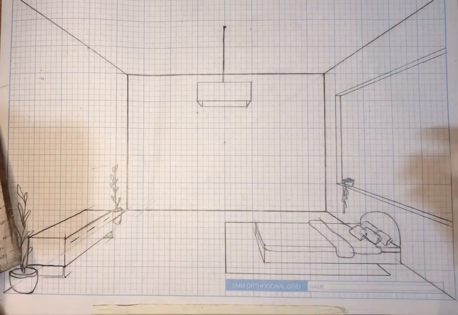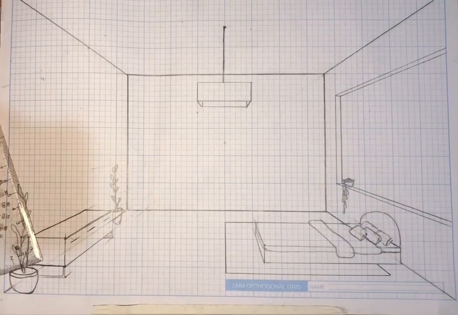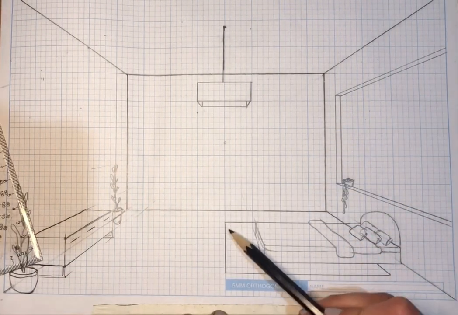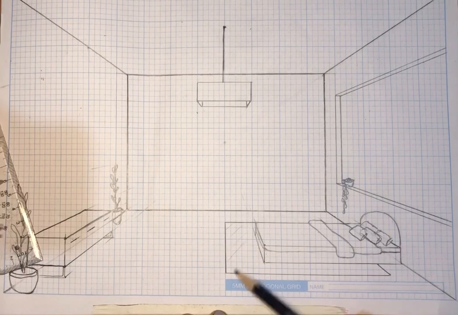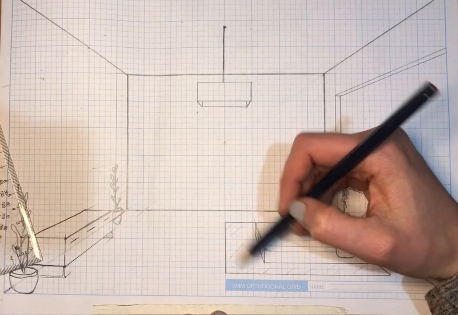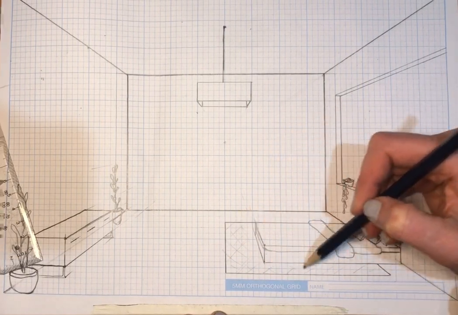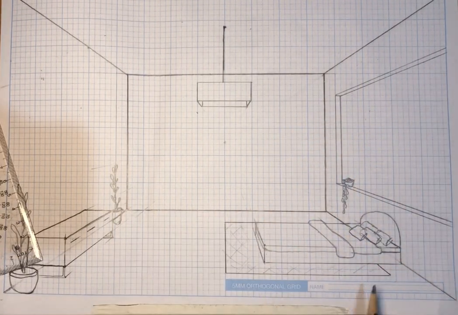Putting an appropriate pattern on it. I'll just put a bit of a grid there, but realistically you could do any kind of design on that.